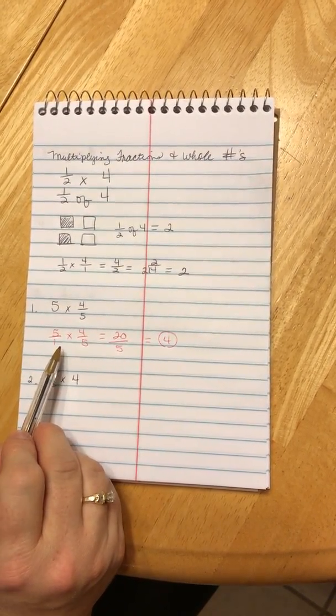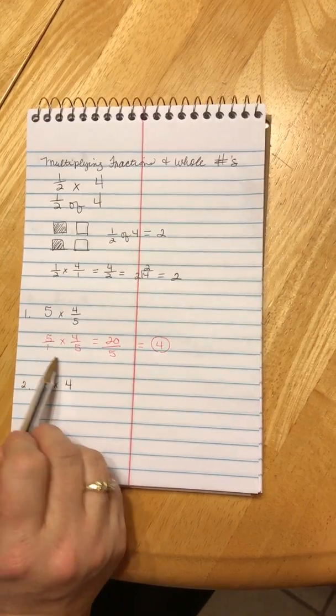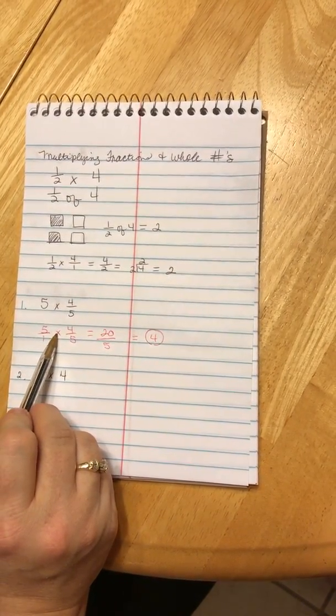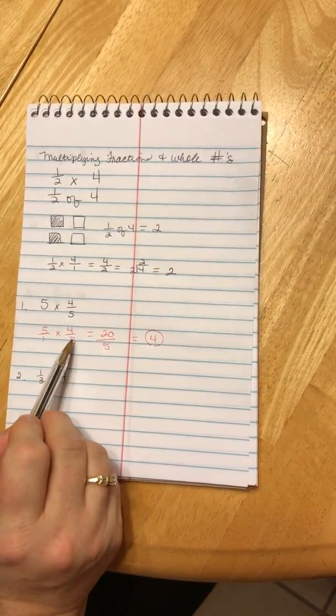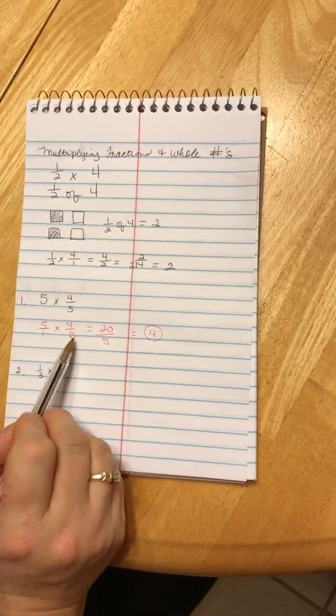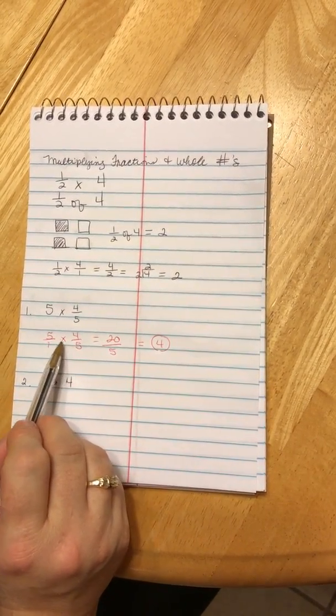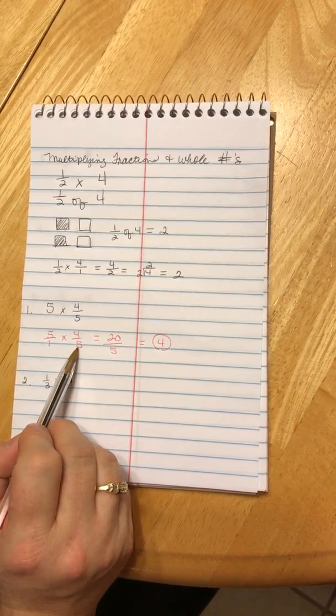Another thing real quickly that you could have done: anytime you have a multiplication problem like this, if you have something in the numerator and denominator that could be reduced or simplified, you can take any numerator and pair that up with any denominator.